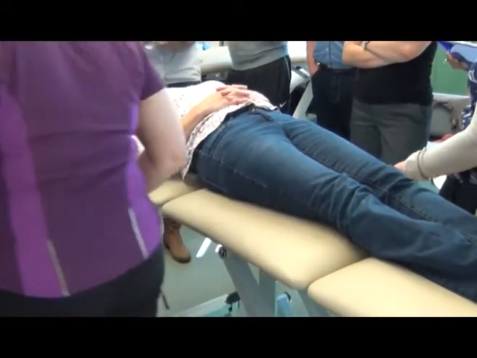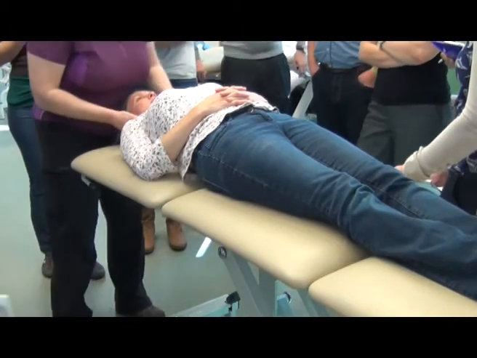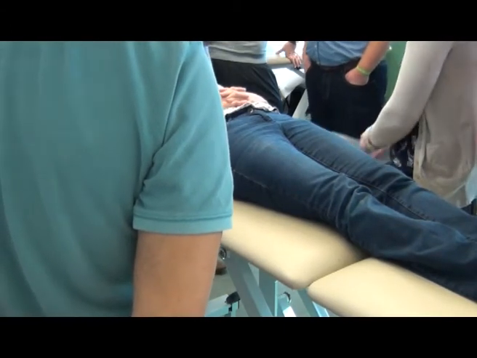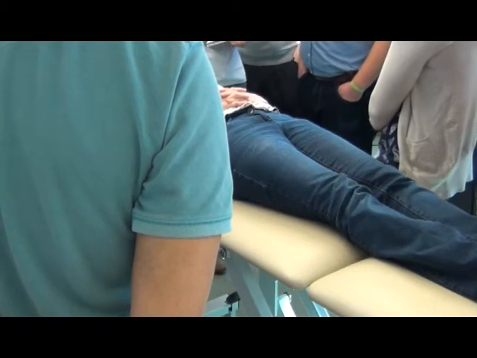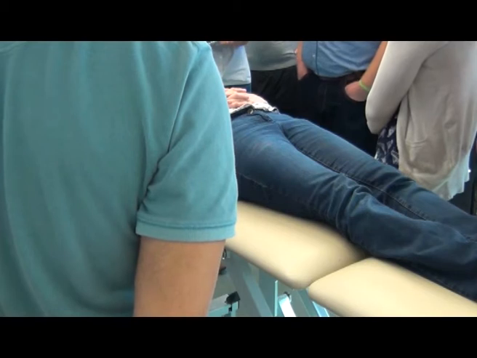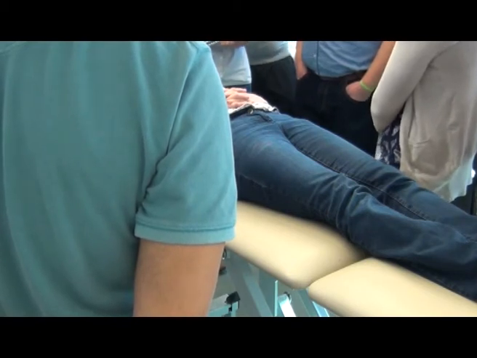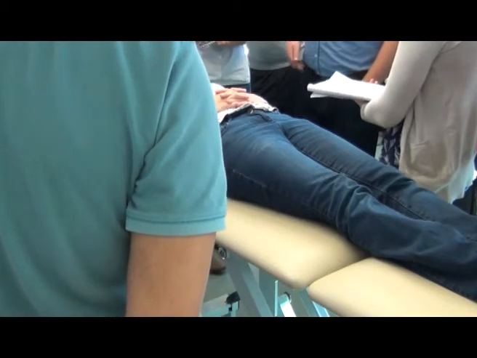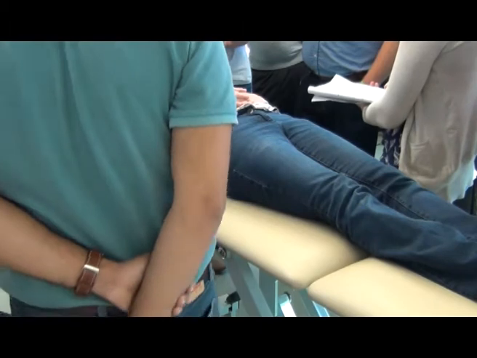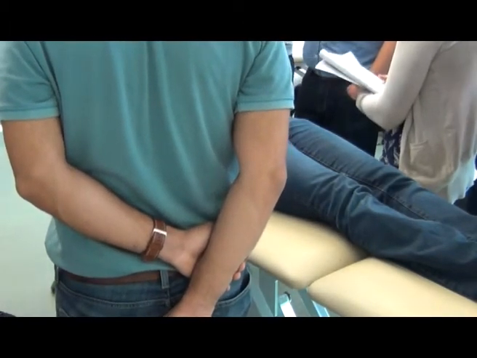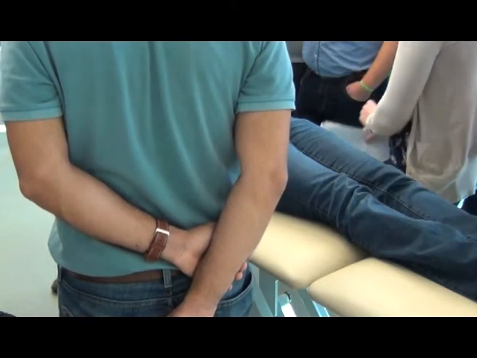To put it into practice, what did we say? The relocation test, we're moving C2 forward on C1. So we'll find the C2 spinous process. I'm going to put my fingers on the arch of C2, so I've got the C2 spinous process between my fingertips and I've got the articular pillars, so I can lift. You can see I'm lifting.